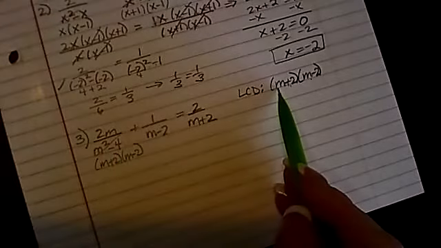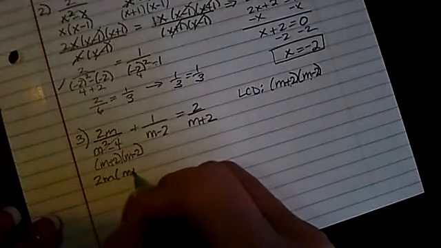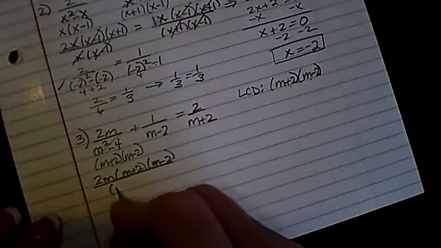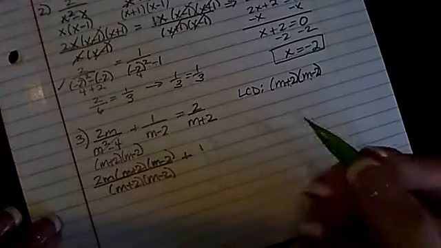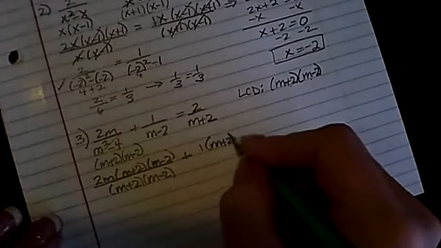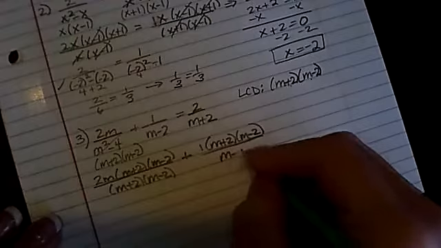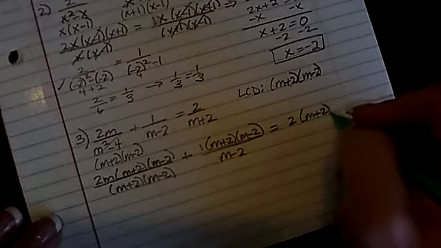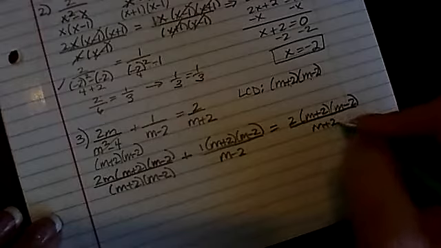All right, so let's now take our numerators times the LCD. So here we have a 2m times m plus 2, m minus 2 over our denominator, plus 1 times the LCD over our denominator, equals 2 times our LCD, takes up some paper, over m plus 2.